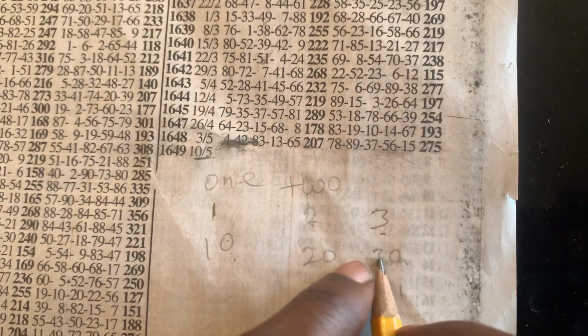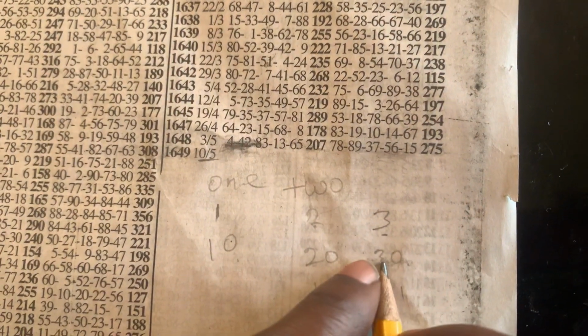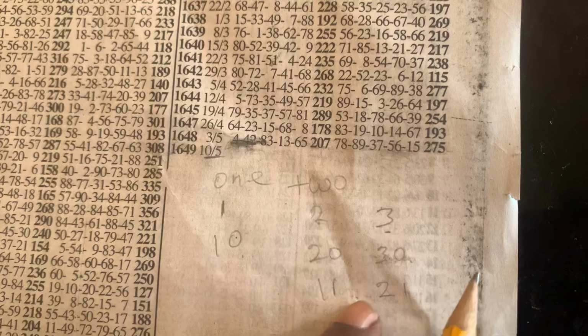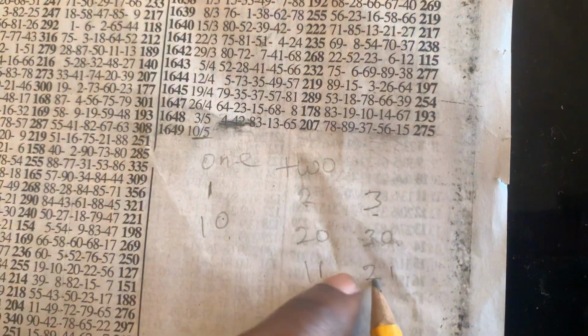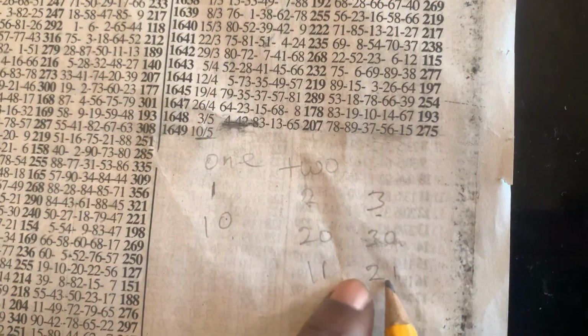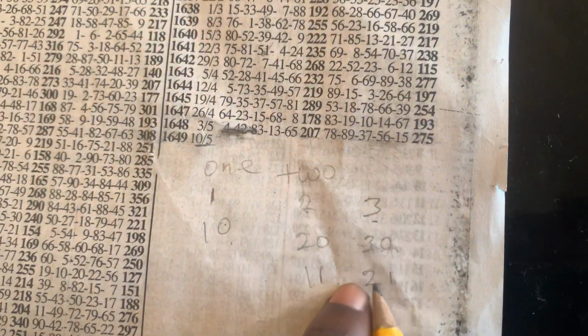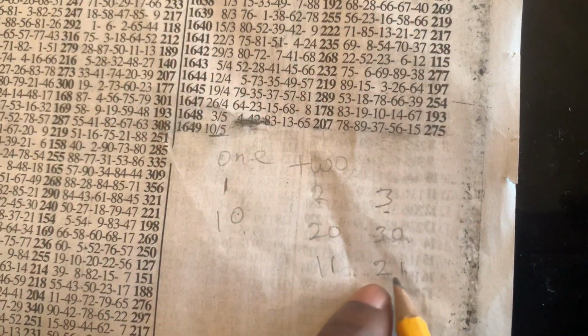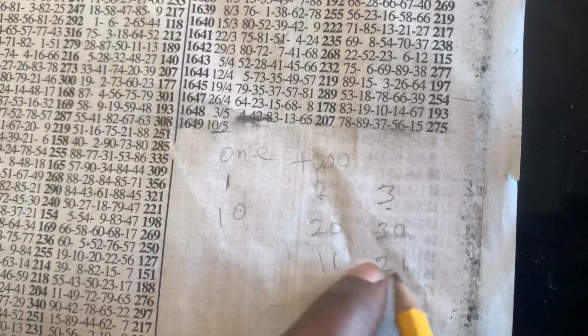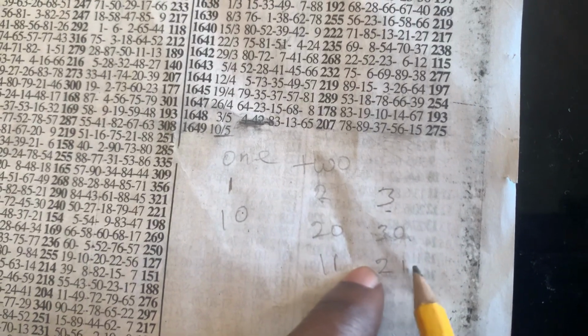So like this, we call it group 3. In grouping, we are adding digits. Take 21: when you want to know the group, you just add the first and the second digit. If you add 2 plus 1, we get 3. So this one is a group 3 number.